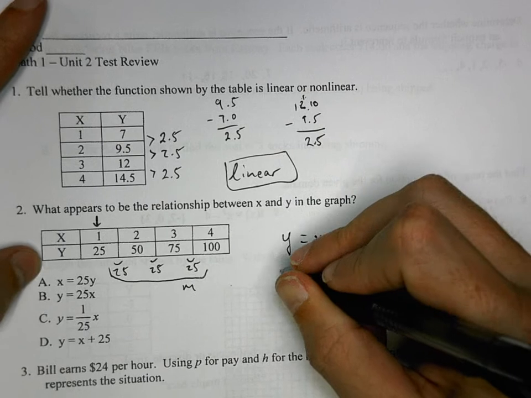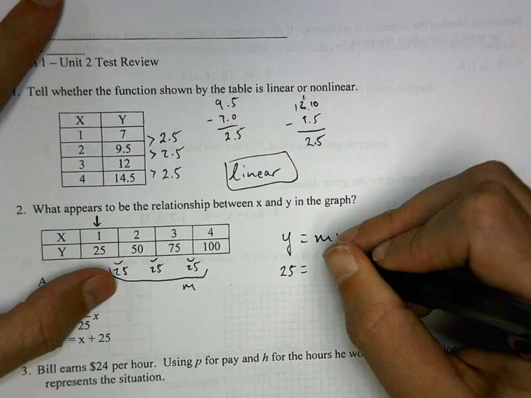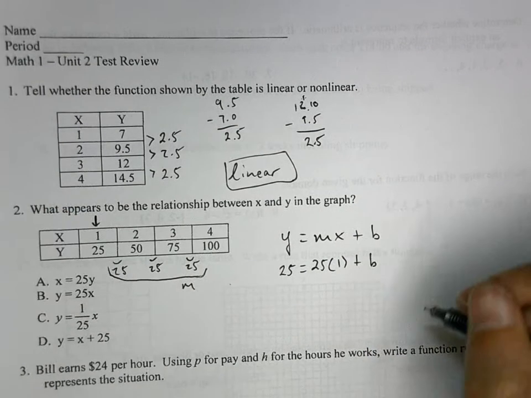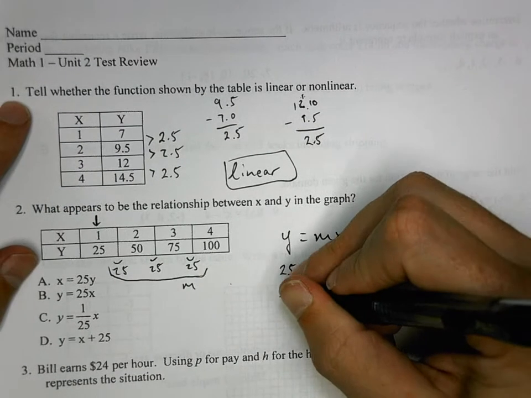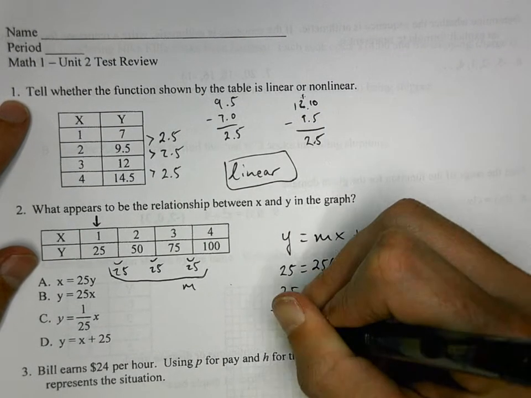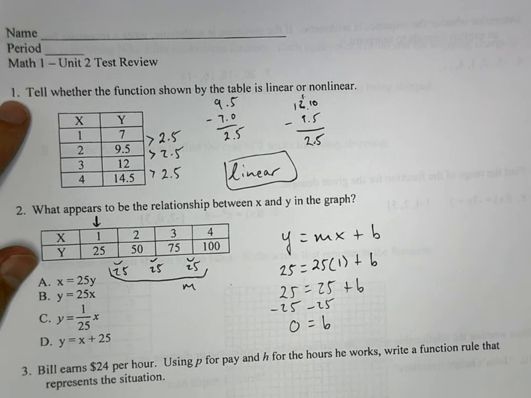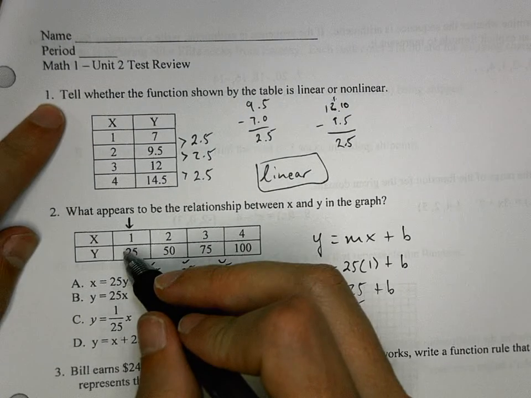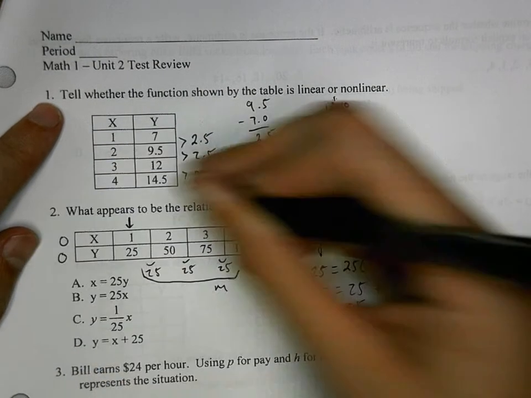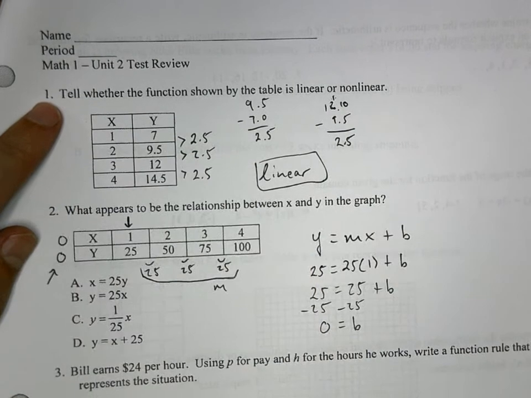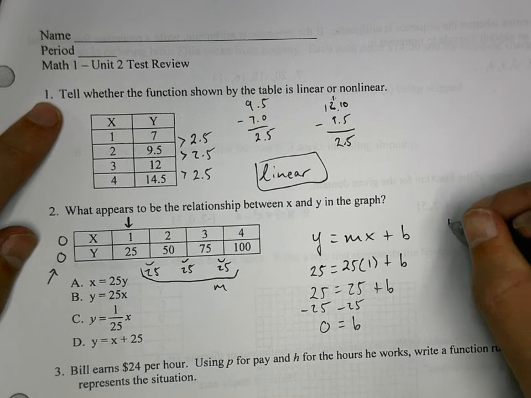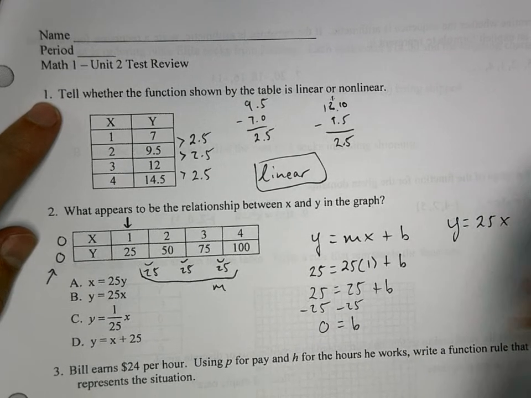So 25 is in the y spot, so 25 equals, m is 25 as well, x is 1 plus b. So this is 25 equals 25 plus b. Subtract 25 from both sides, and we get b equals 0. There's also a shortcut to this. If you notice the pattern, going to the right, you're adding 25. So if we went back 1, this would be 0, 0. And since this is our y value and x is 0, therefore our b value is also 0. So our answer is y equals 25x.